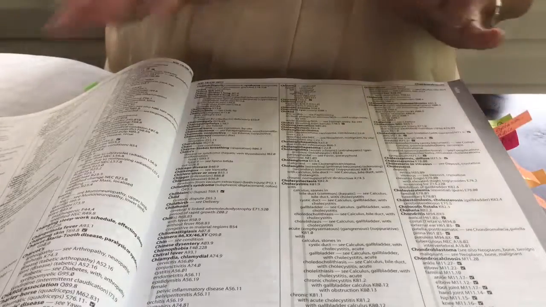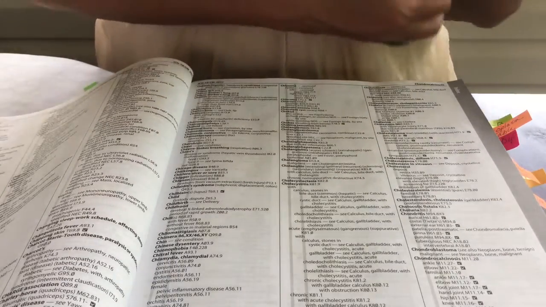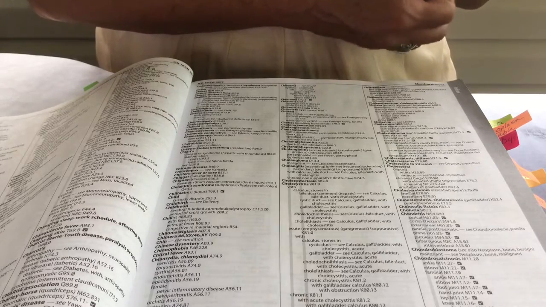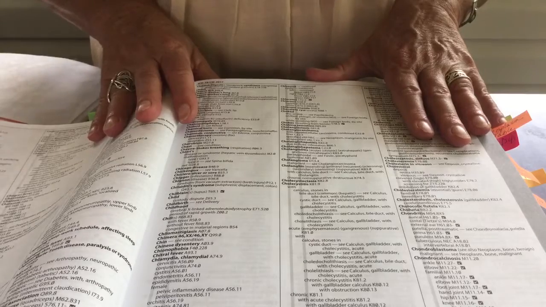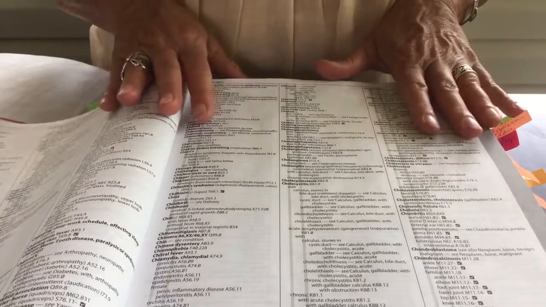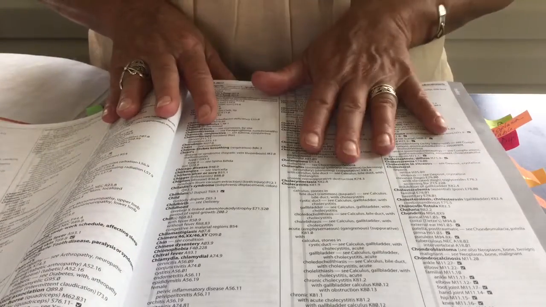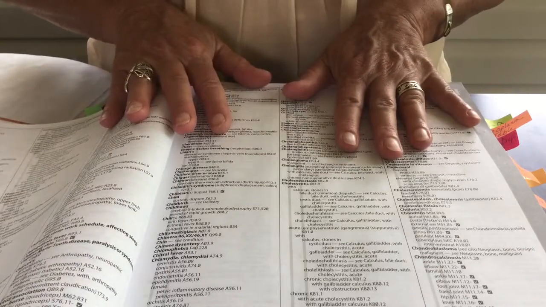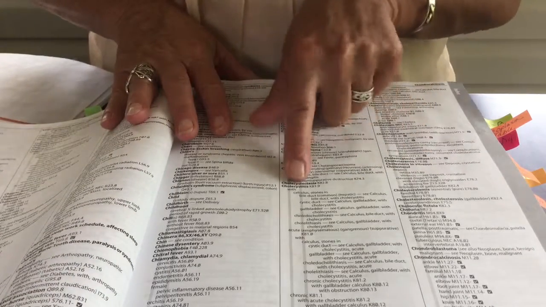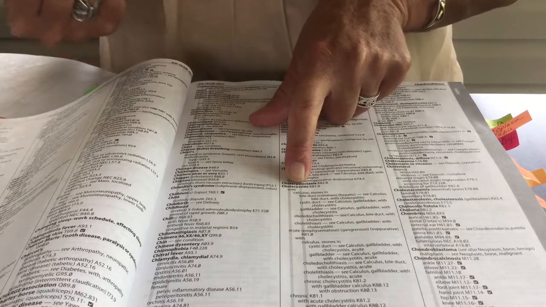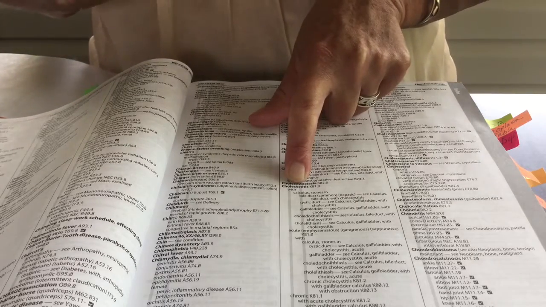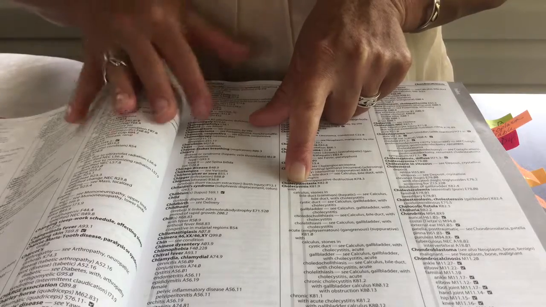So it's important that you know the difference of the two, because you have to actually look up the disease or the injury by the main term. So in this case, we are looking up acute cholecystitis. Cholecystitis is the disease, so we're going to find that. Now we know that the severity of the cholecystitis is acute.